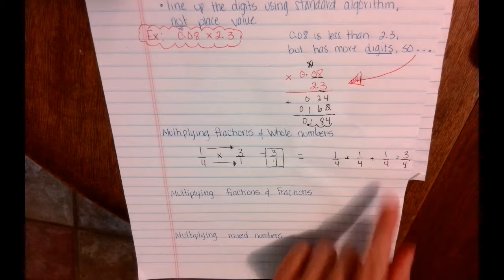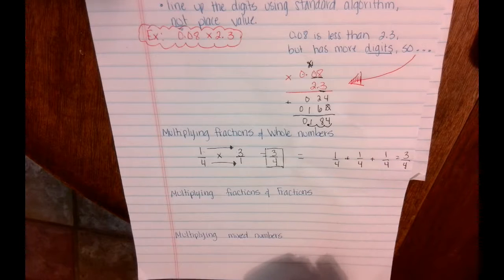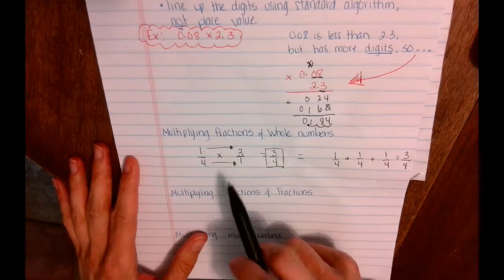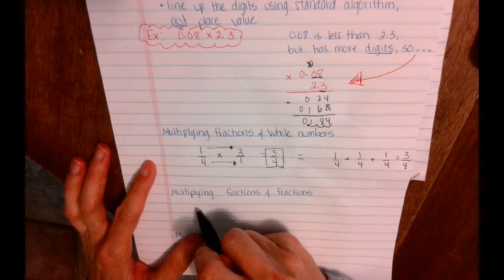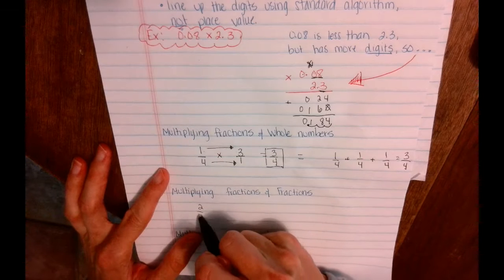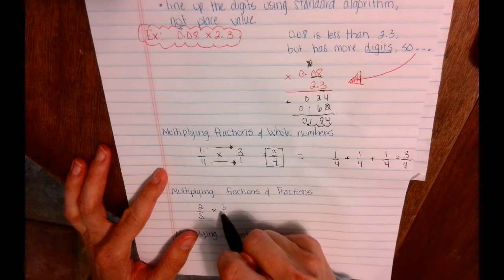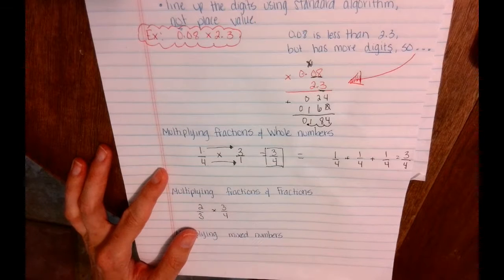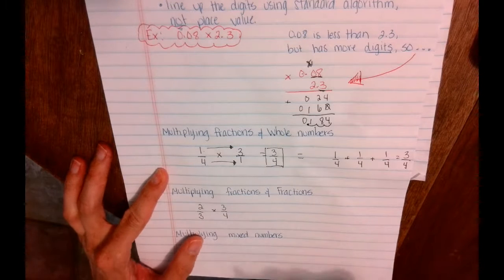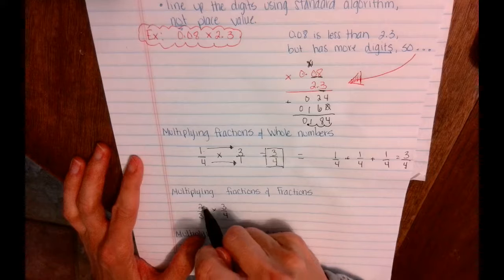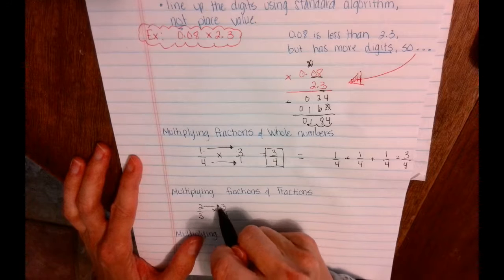Multiplying fractions and fractions is very similar. So if I had 2/3 times, let's use 3/4 again, 3/4, you're going to do the same thing. You're just going to multiply straight across. So 2 times 3, 3 times 4 in your denominator.